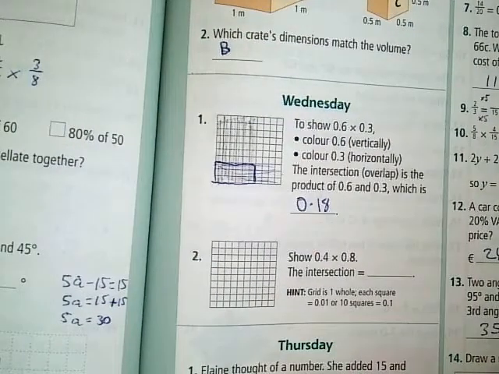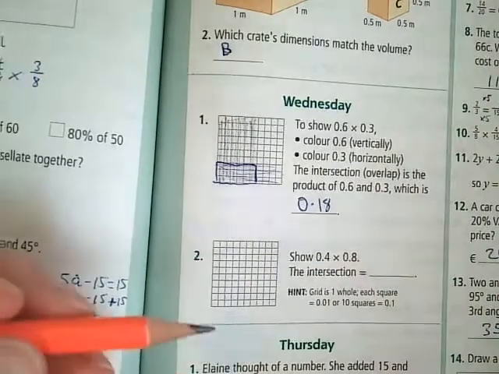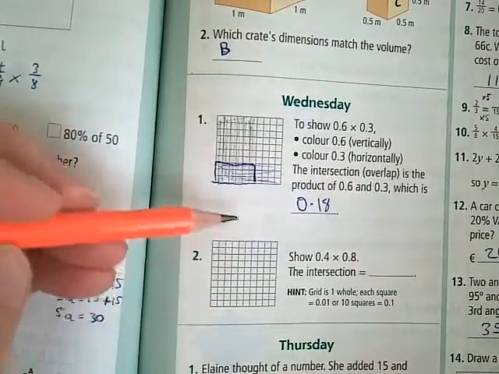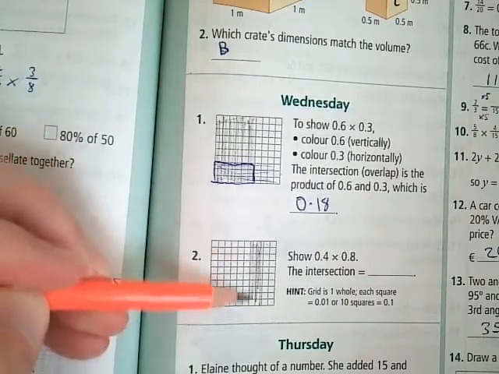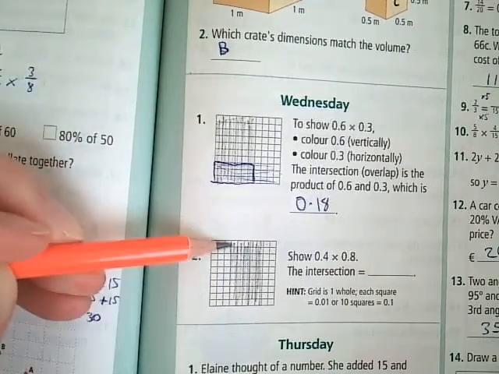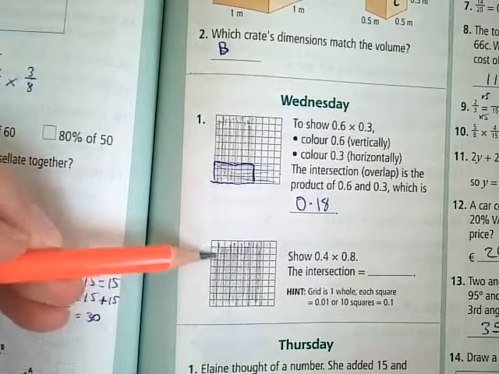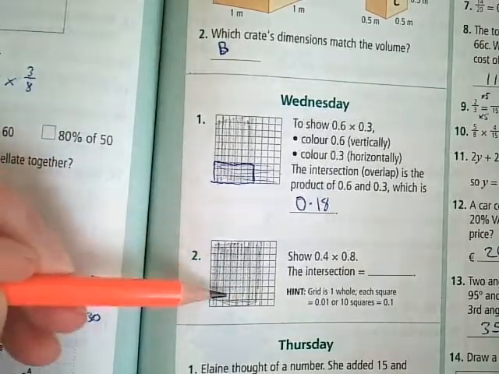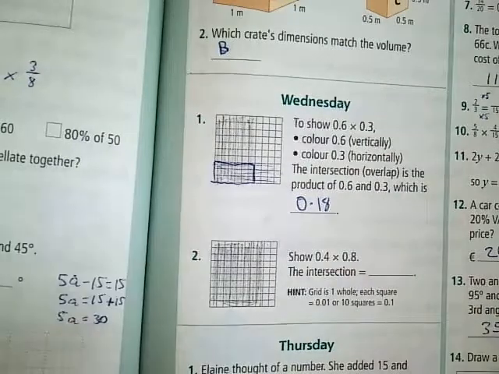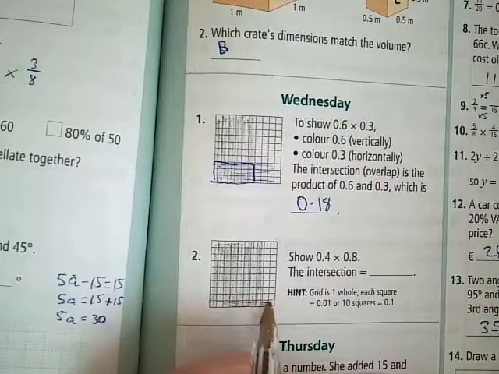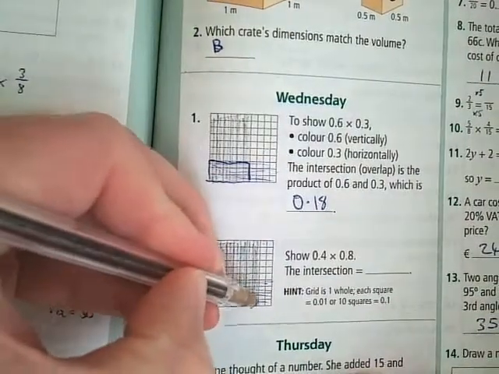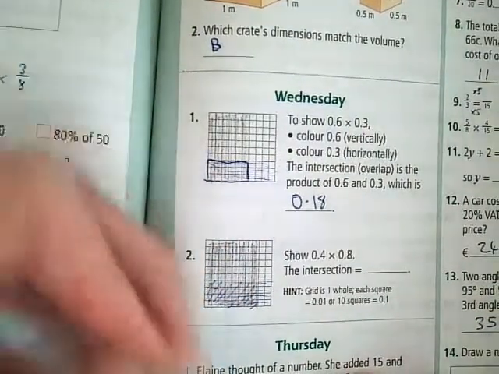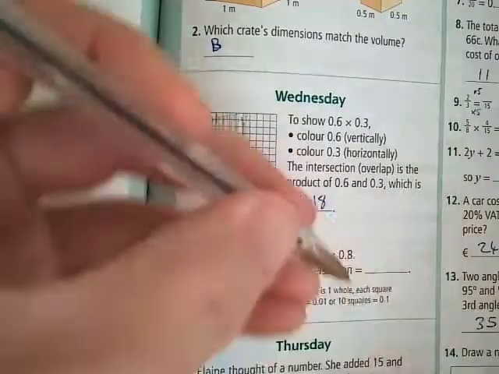Second question is the same. It says show 0.4 by 0.8. So you can 0.8. And 0.4 by that is the same as 0.4 of that. So what we've got here is 32, 0.32.